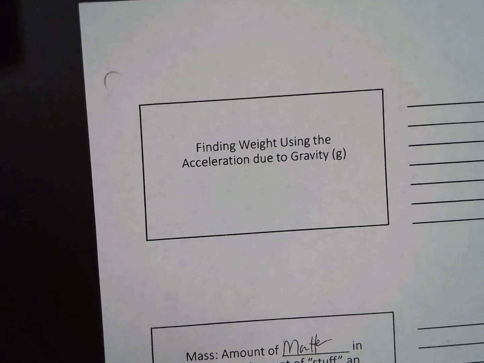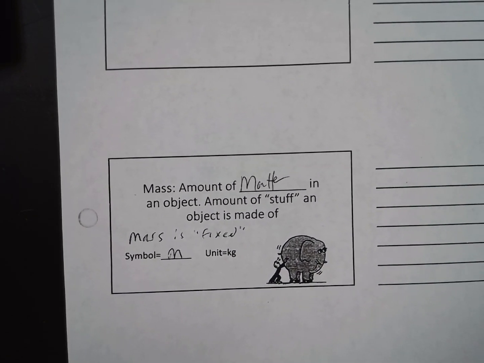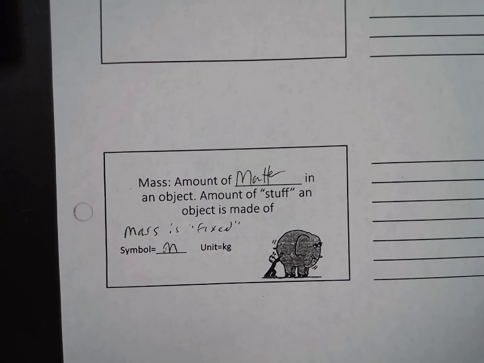But first half of the hour today, we did some quick notes on what the acceleration of gravity is and the difference between mass and weight. So two terms that are related to this constant of acceleration due to gravity. First, though, we talked about the difference between mass and weight.